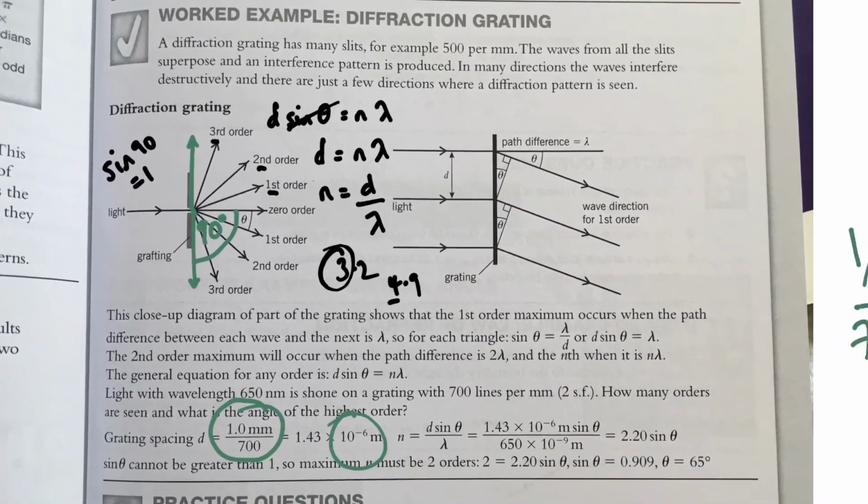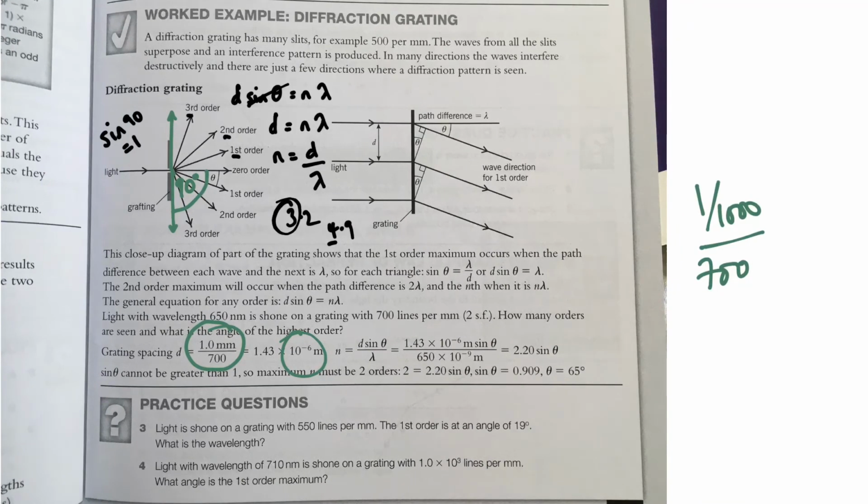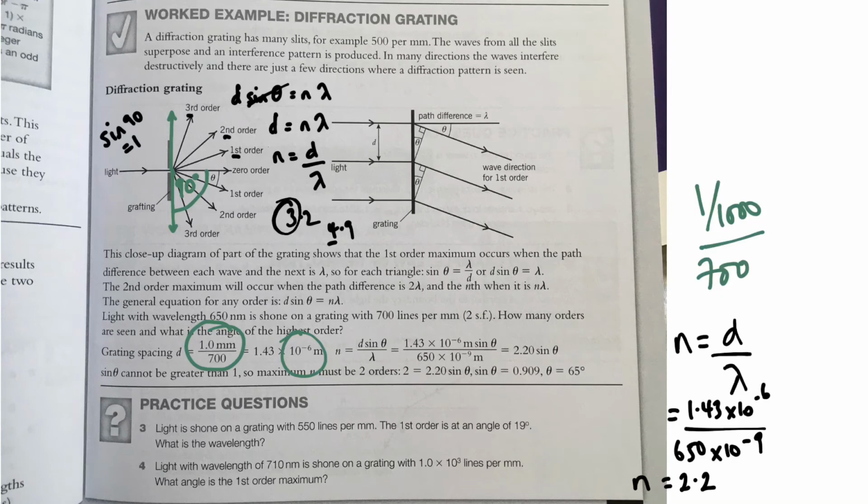So now let's just go back to our question. I personally do it in a slightly different way to how they've done their example just here. So in the same method, I would say to find the maximum number, sine 90 is 1. So n equals d over lambda. We said d was 1.43 times 10 to the minus 6, and lambda is 650 times 10 to the minus 9, which gives us a value of 2.2. And because we always round down, the highest number of orders would be 2, which is what they do get to, but I think theirs is slightly more complicated because they don't get rid of the sine theta straight away.